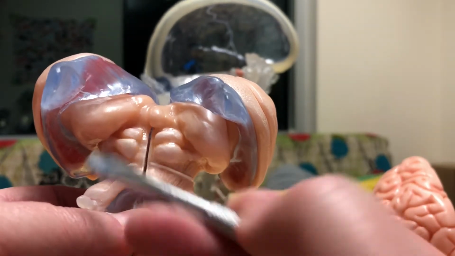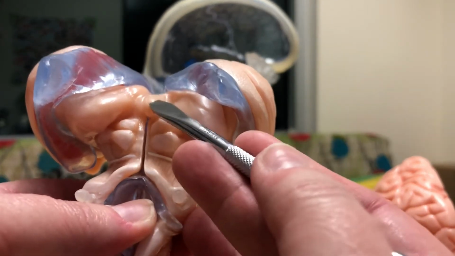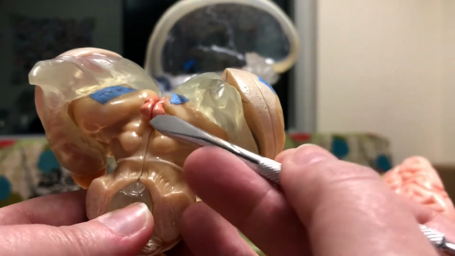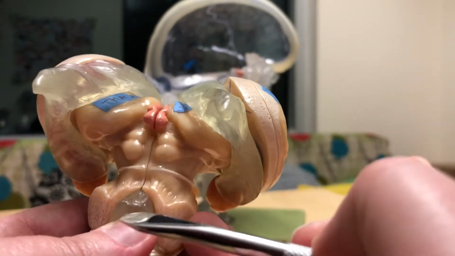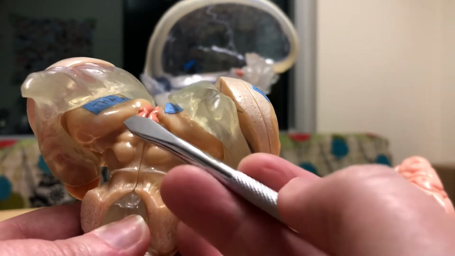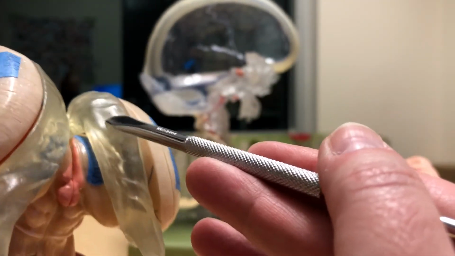Right and left inferior colliculi. And again, pineal gland. Just in case. Right and left superior colliculi. Right and left inferior colliculi. Pineal gland.